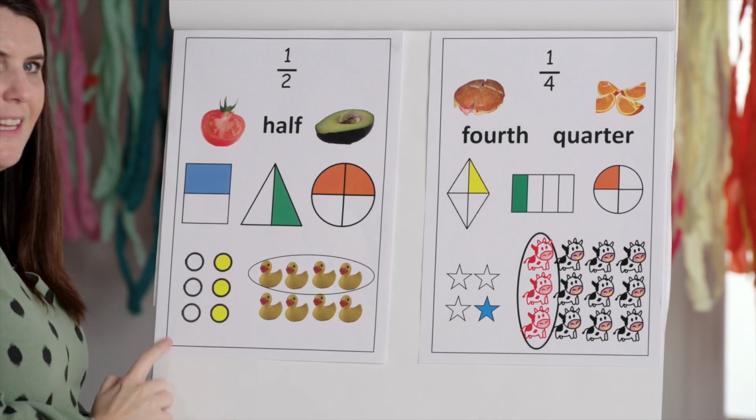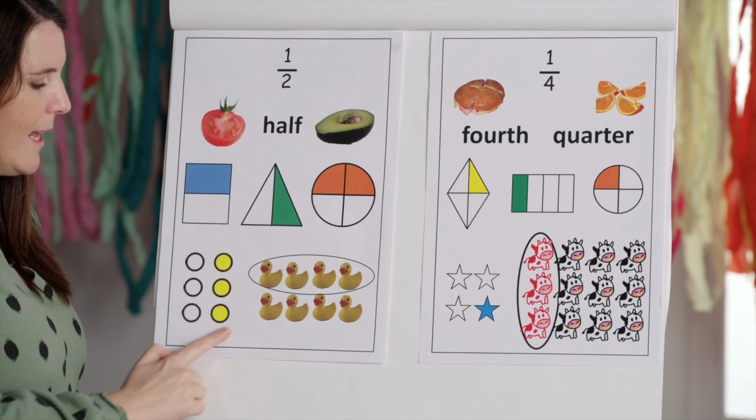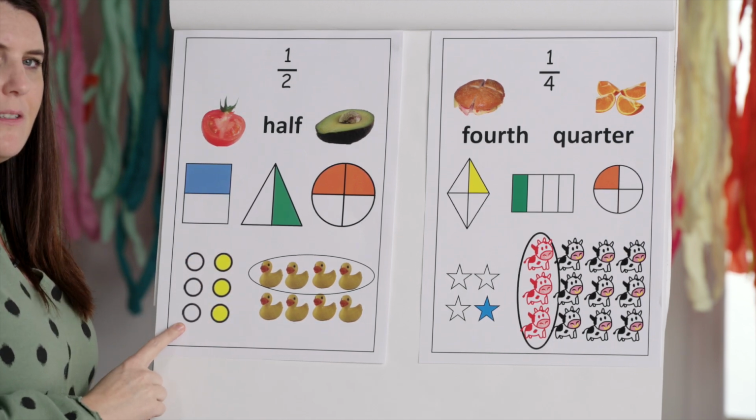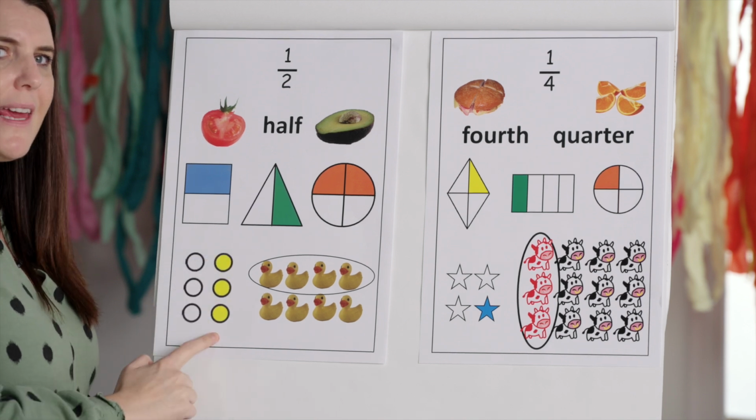Then we have our collection. So here I can see that all together I have 6 circles. 3 are white and 3 are yellow.